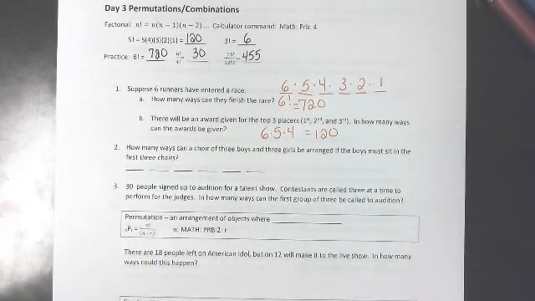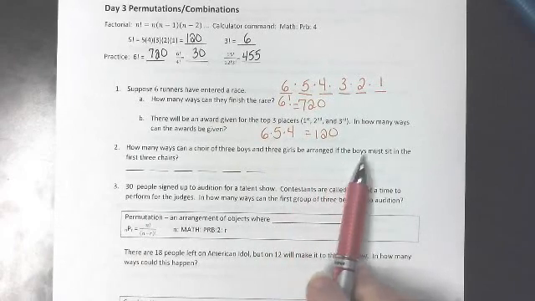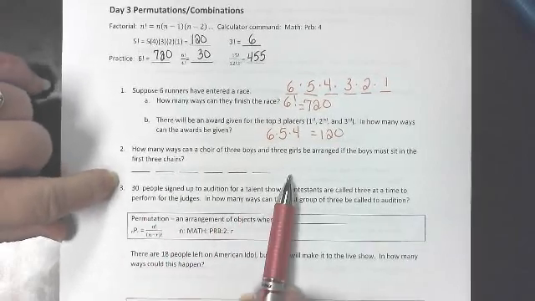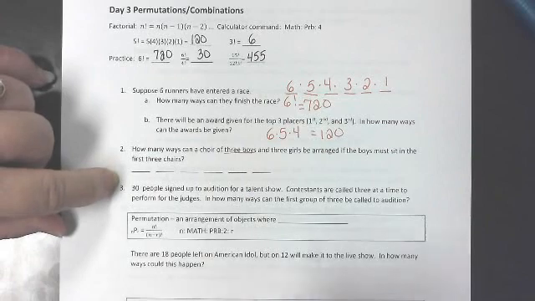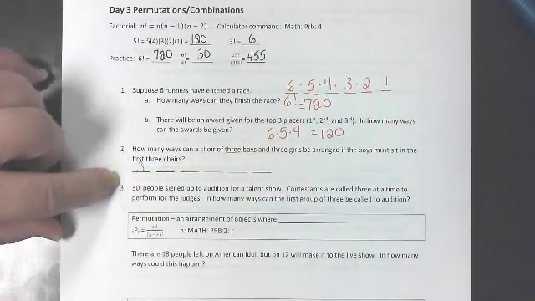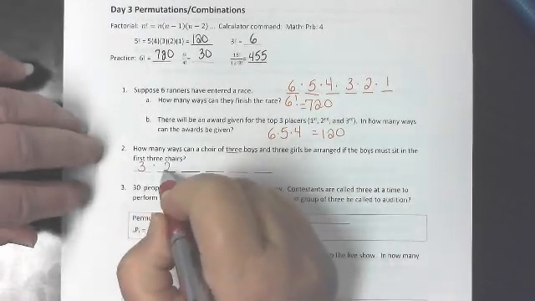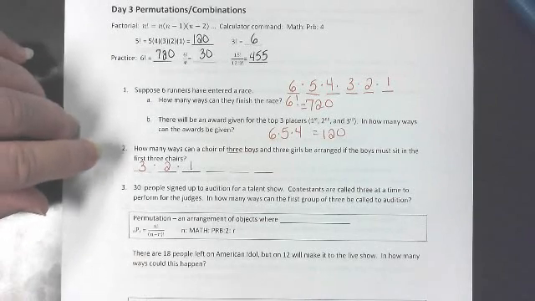Number 2 says, how many ways can a choir of 3 boys and 3 girls be arranged if the boys must sit in the first 3 chairs? So here are the chairs. There are 3 boys. So how many boys could possibly sit in the first chair? There's 3. Once that boy sits down, there's 2 boys left for the next chair, and then the third boy sits in the remaining chair.